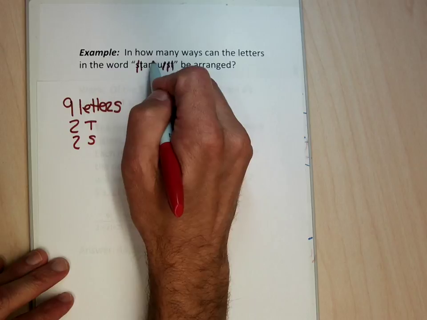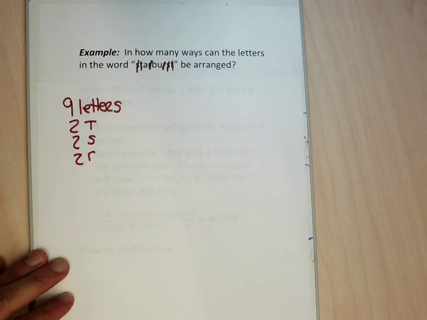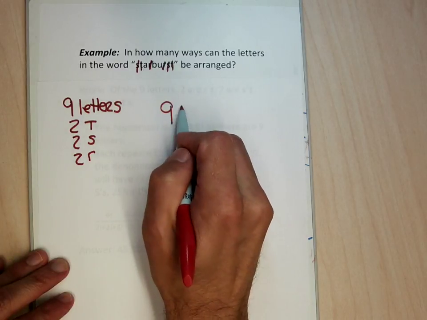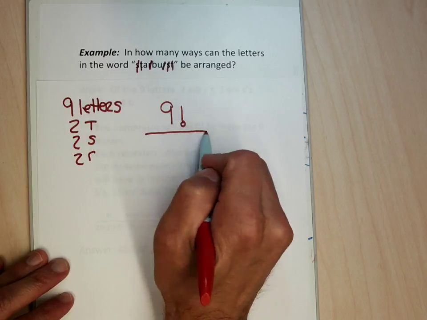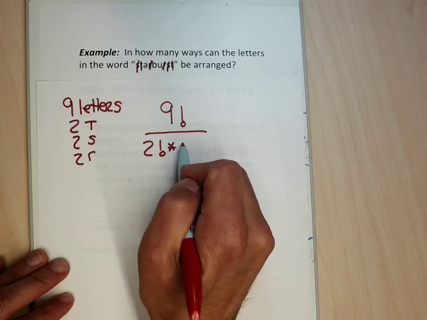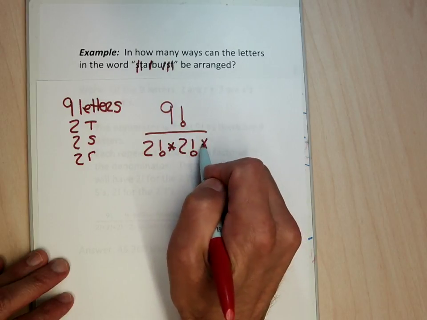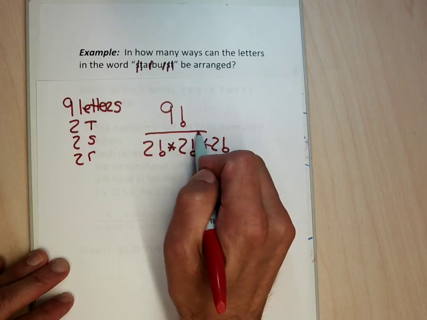There are 2 R's, and that's the only repetition I see. So how many ways can the word starburst be arranged? It's going to be 9 factorial in the numerator for the 9 letters, divided by 2 factorial for the 2 T's, 2 factorial for the 2 S's, and 2 factorial for the 2 R's.